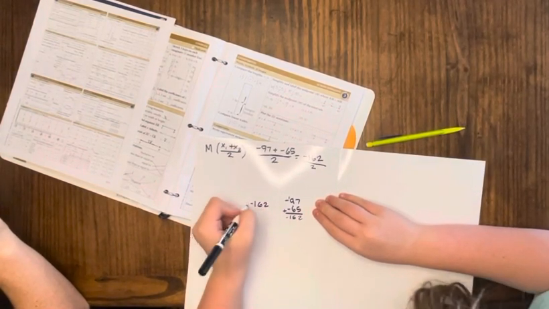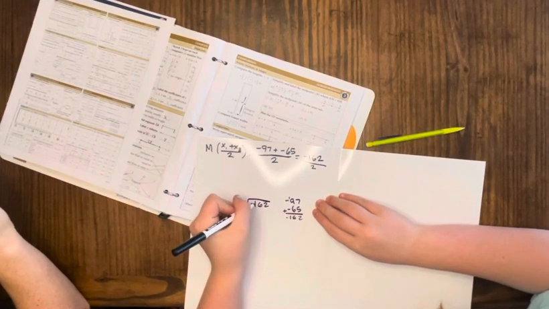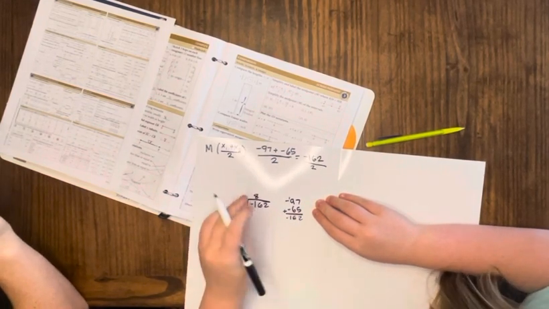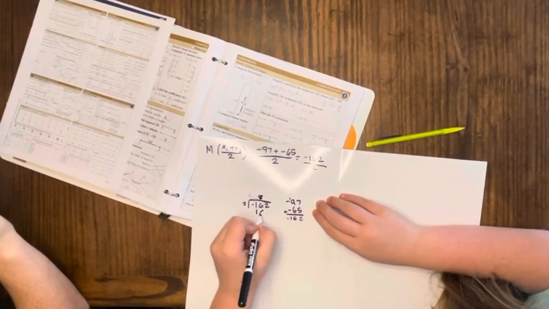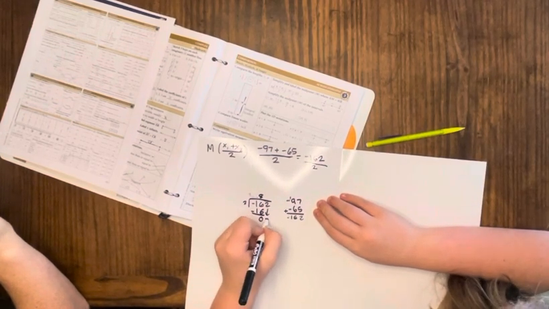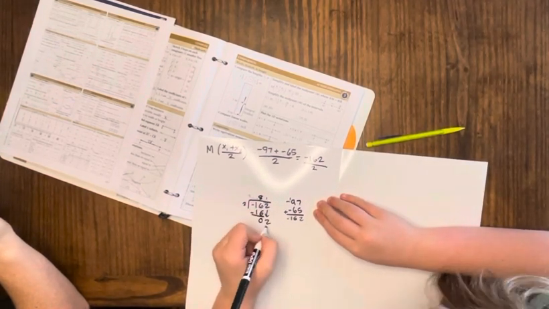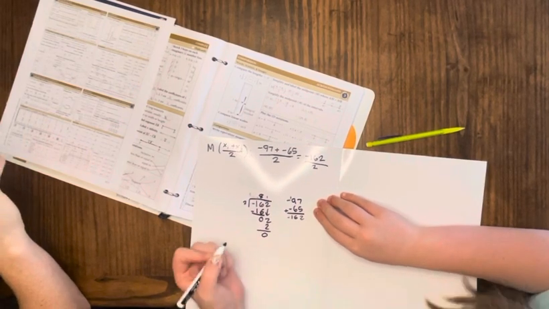162 divided by 2. 2 goes into 16 eight times, 16 minus 16 would be 0, bring down the 2, which would be 0.